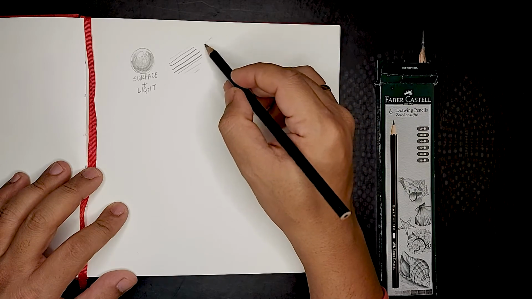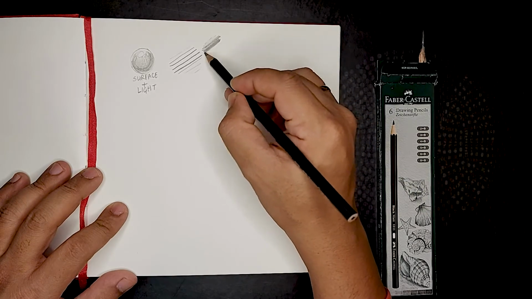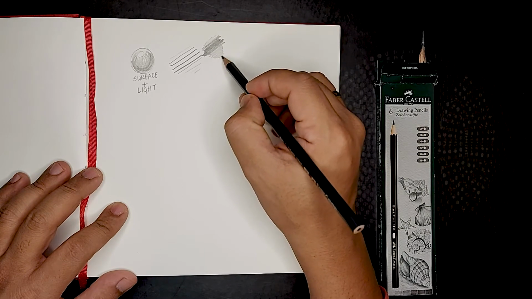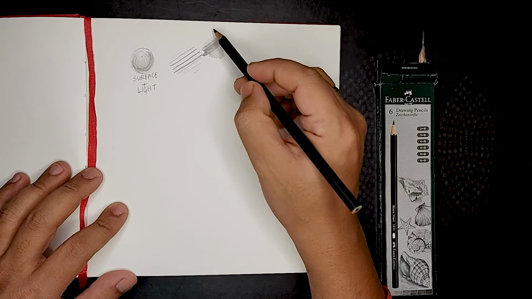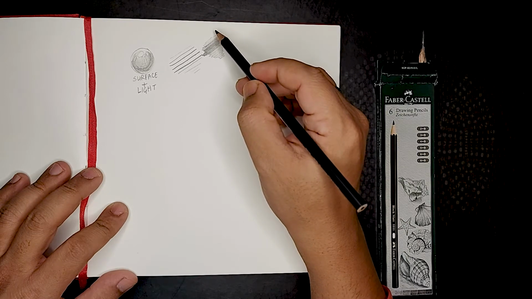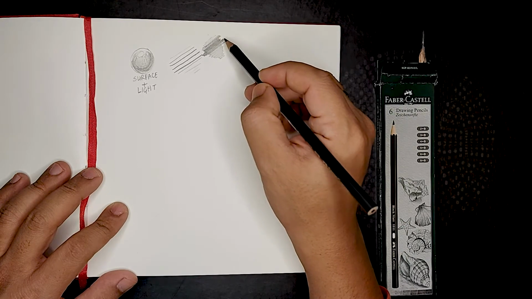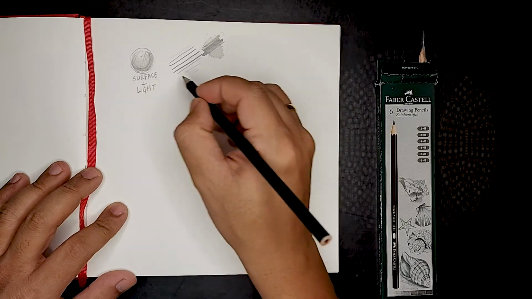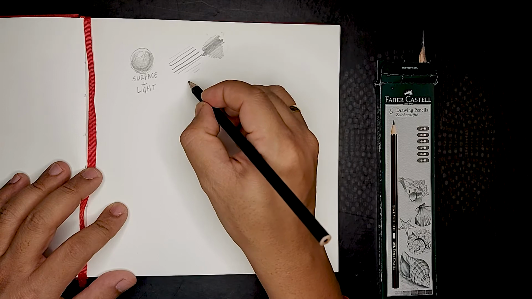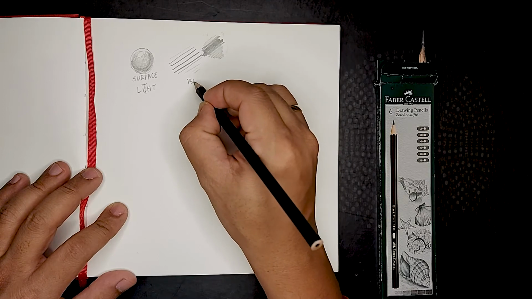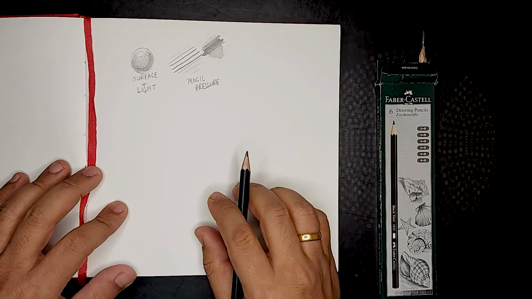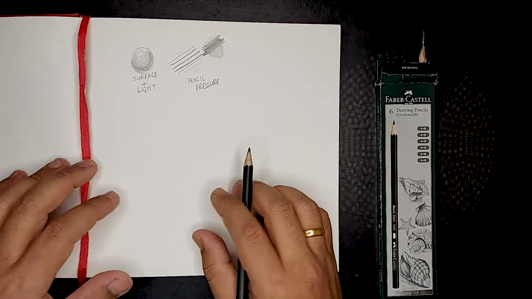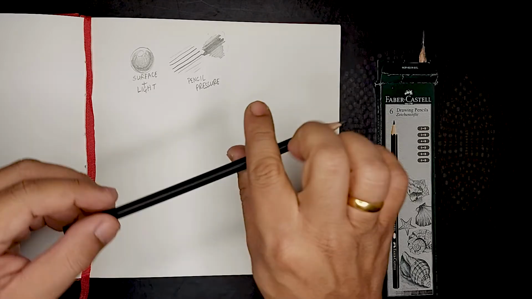Now if we do it fast, look how it behaves. So you can see a transition of shades from very light to dark and again back to very light. So number two thing that we should learn is pencil pressure. And what is the third thing? Of course, the third thing is your tool, like the different grades of pencil.